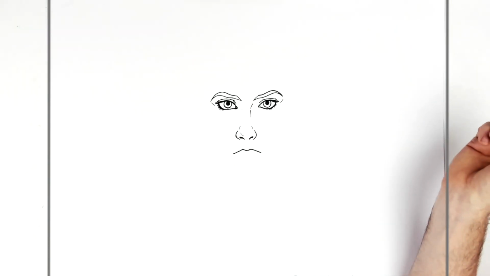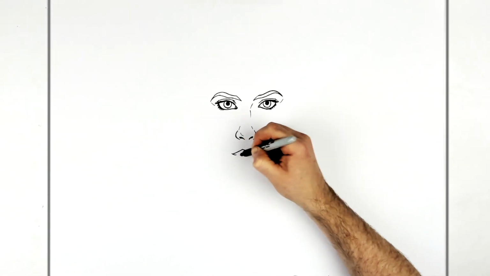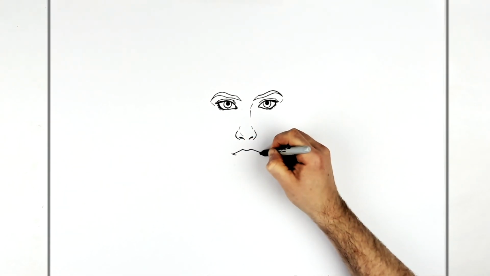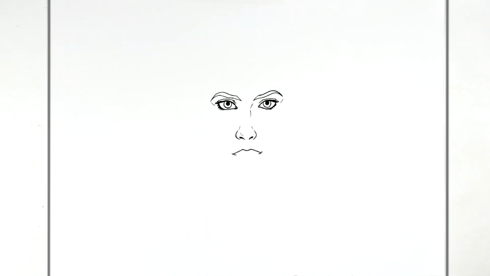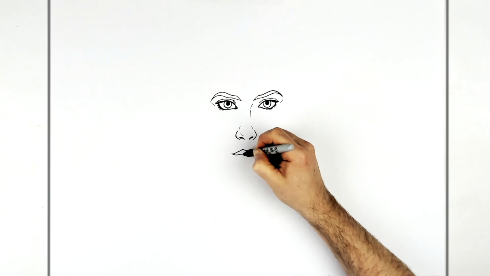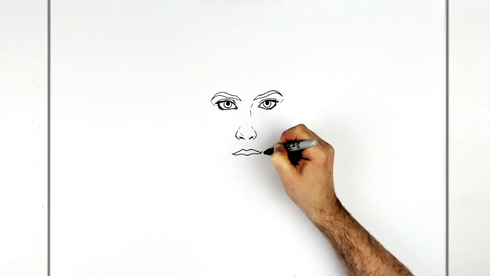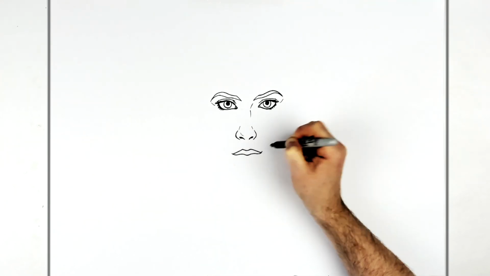And she's got a bit of a smile, right? So it kind of curves up here, on both sides. And then we go up, down in the center, back up, down again, like so.